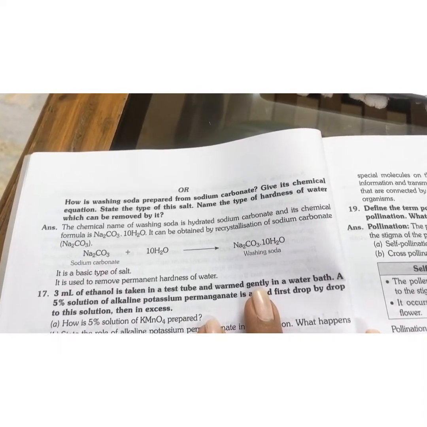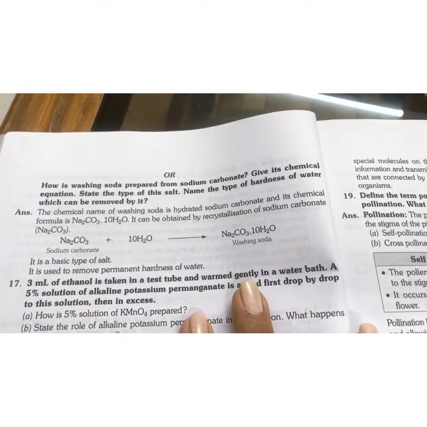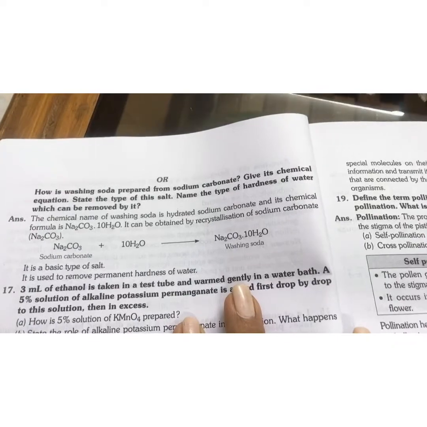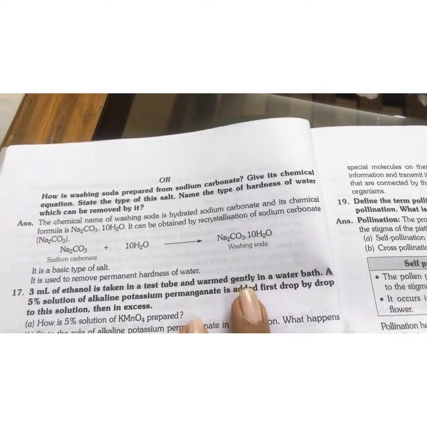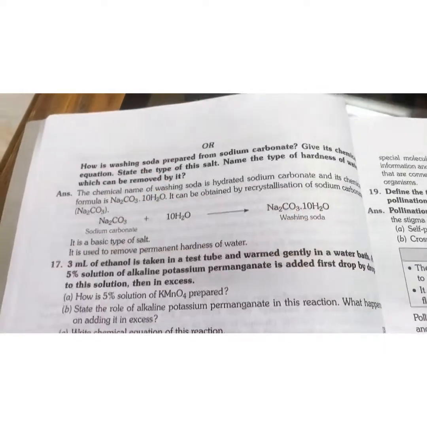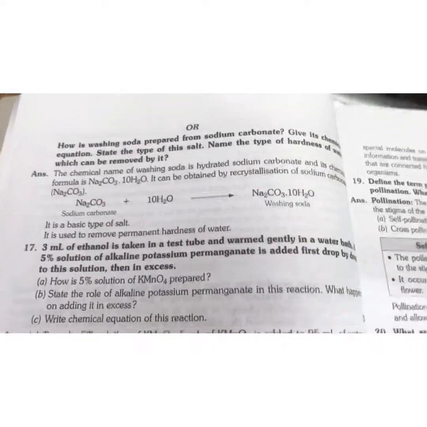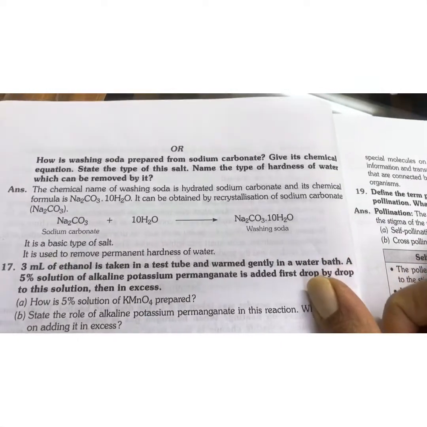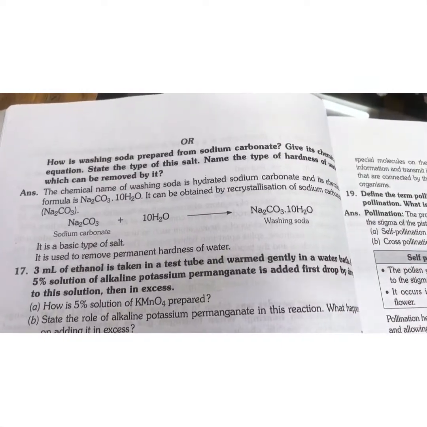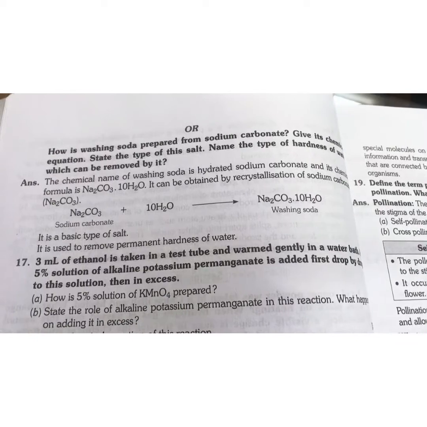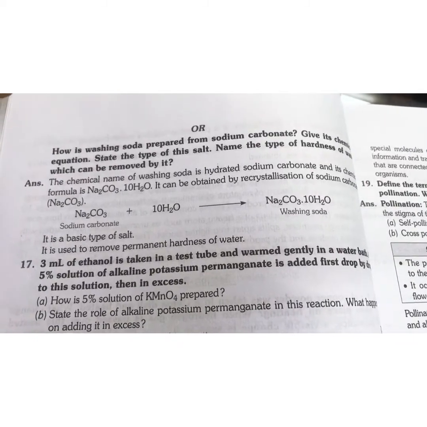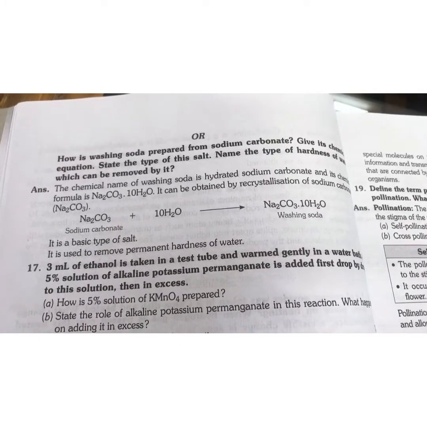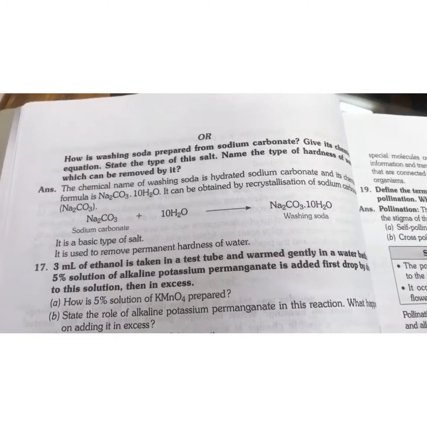It can be obtained by crystallization of sodium carbonate. You can see the reaction. It is a basic type of salt and it is used to remove permanent hardness of water. So students, generally if you just answer these questions, your answer is done. You don't need to hurry, you don't need to cram something. It is all in the question. You just need to read the question properly and understand it. And if you practice this, obviously nobody can stop you from understanding this.